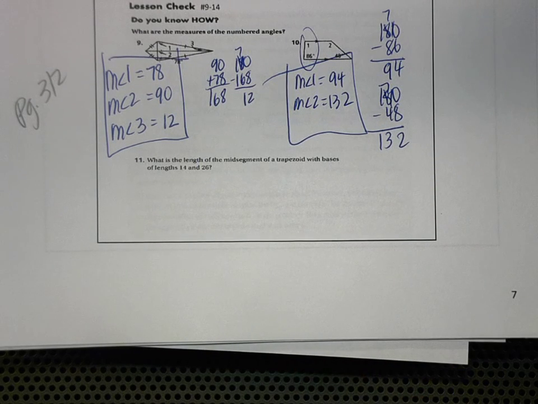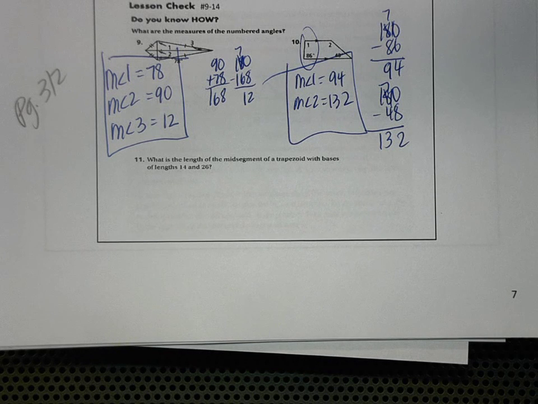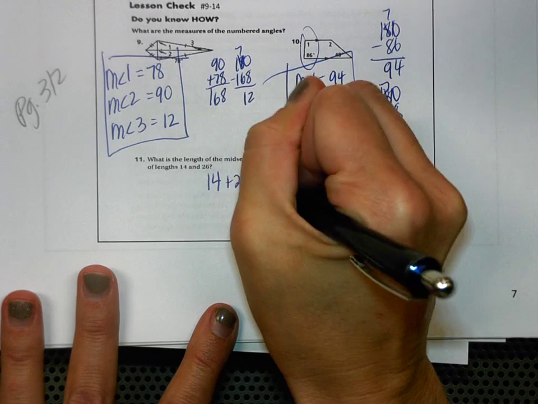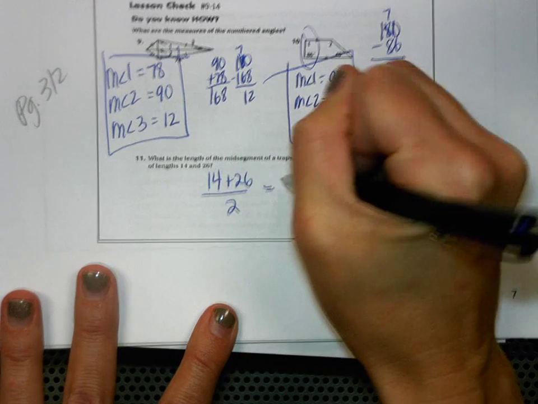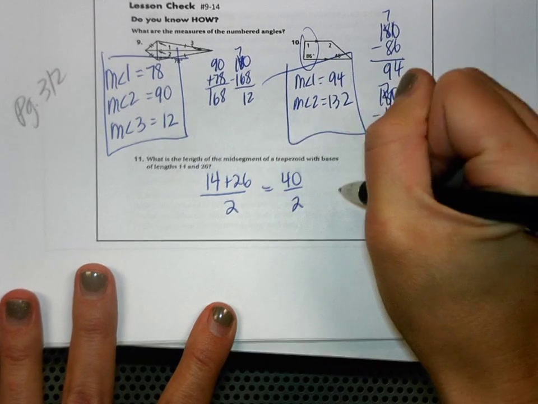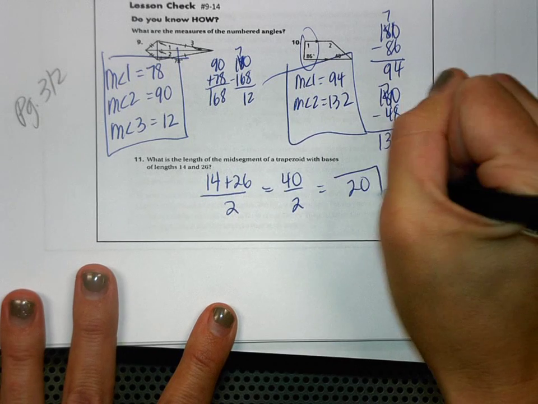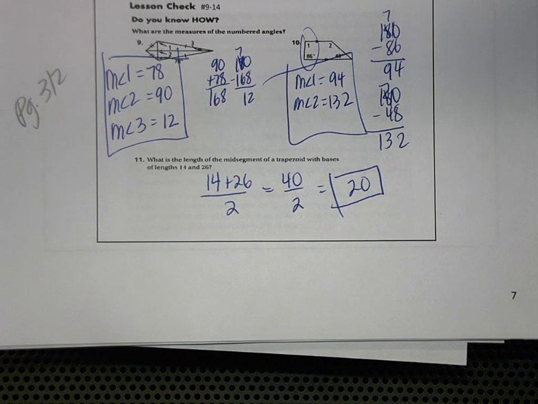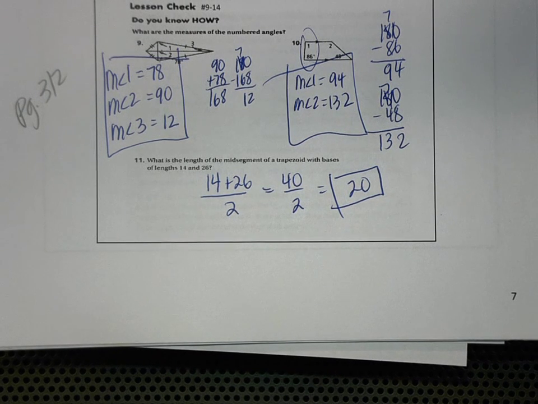Number 11 says, what is the length of the midsegment of a trapezoid with bases lengths of 14 and 26? So remember, to find your midsegment, you add the two bases and divide by 2. So we get 40 divided by 2, so the midsegment is 20. All right, and that is where we are going to stop for today, and we'll be passing out the worksheet.